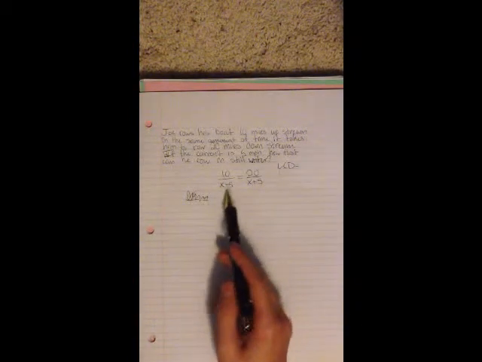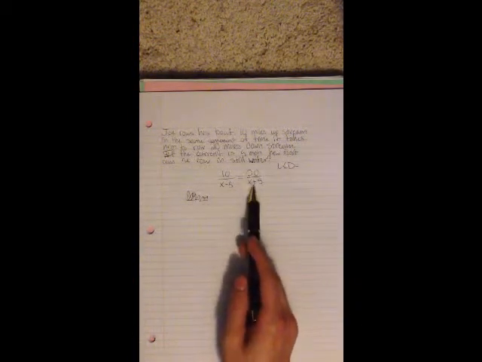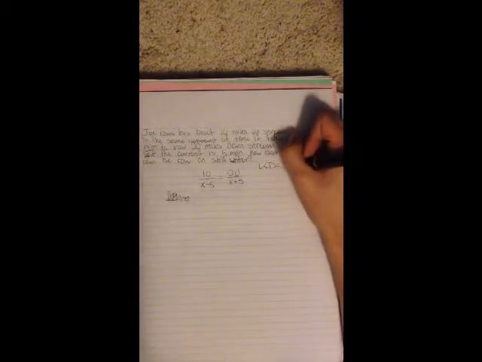Alright, now the least common denominator, or the LCD, would be basically just this and this, because those are the two denominators. And so for the least common denominator, you'd get x minus 5 and x plus 5.